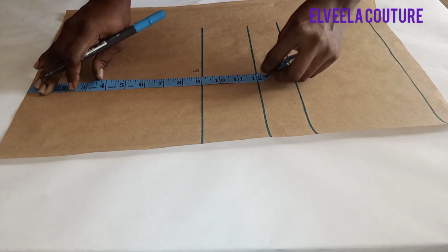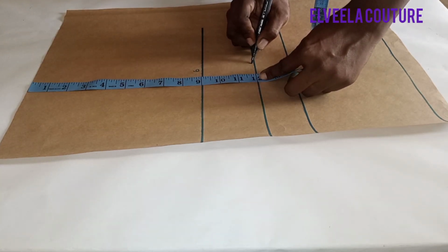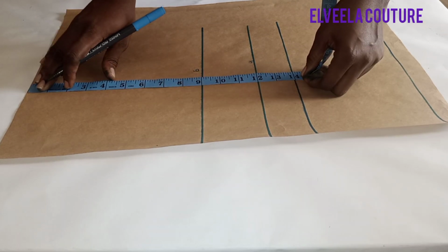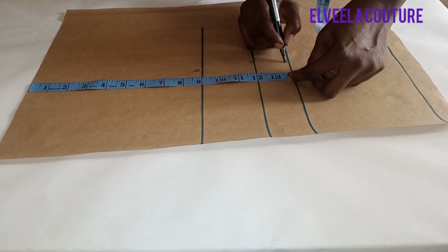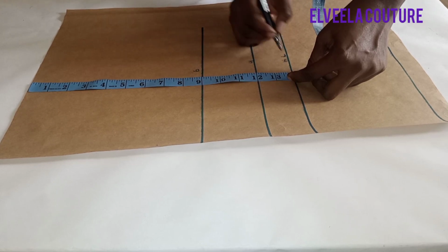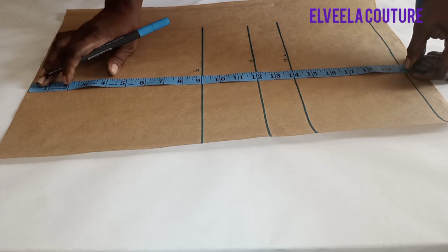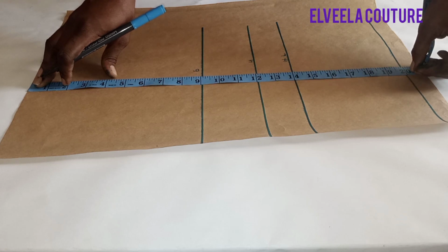The second line is shoulder to under bust. I'm going to label it U. The third line is the half length measurement, which is 14. Half length is also known as the waistline. The last line up here is the blouse length. The blouse length we are working with is 20 inches.